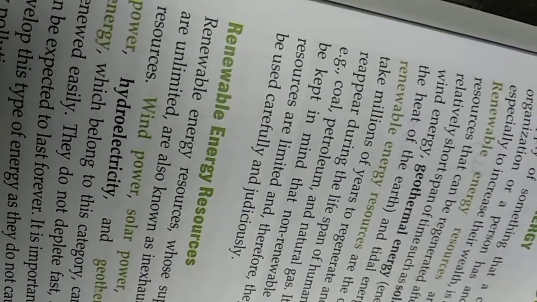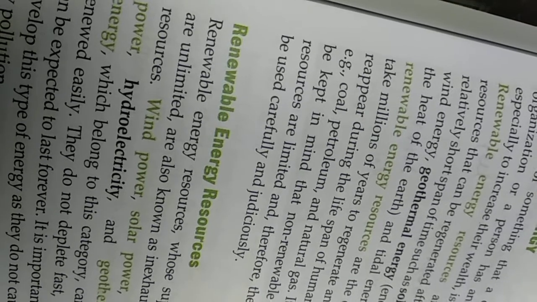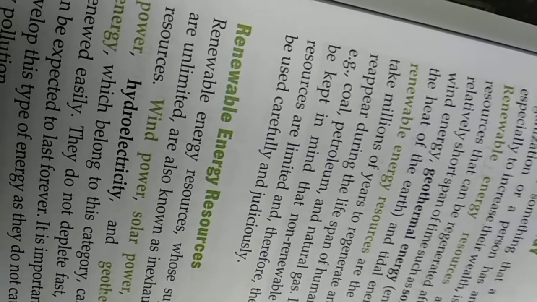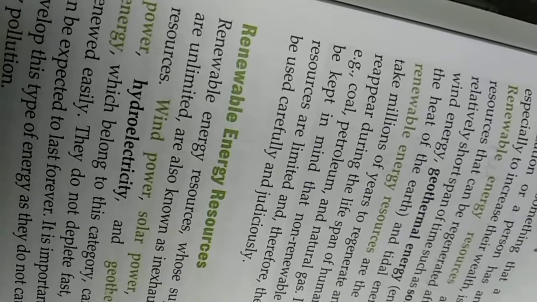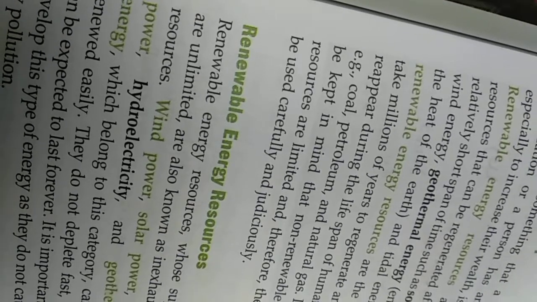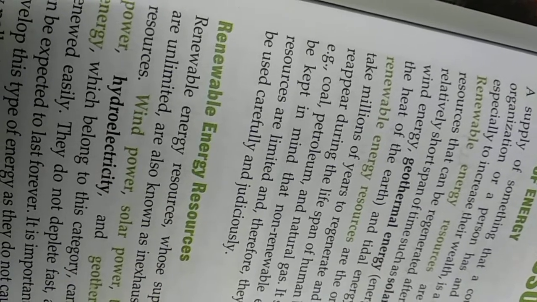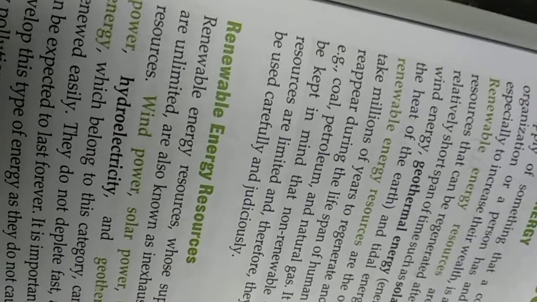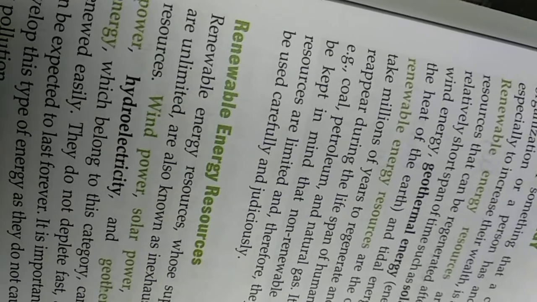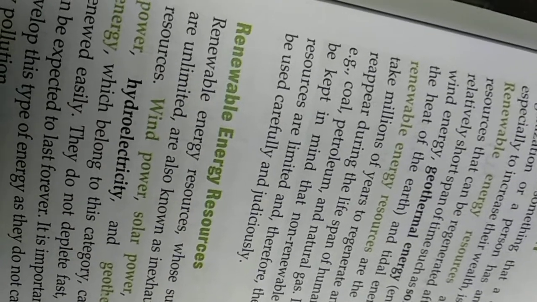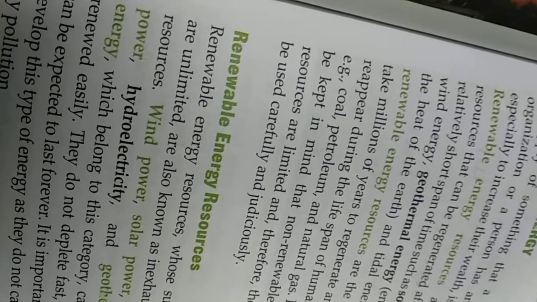The things that we are getting are produced under the sedimentary rocks and under the crust for thousands and millions of years. Then only we are getting them. So if we misuse them, we will not get them easily. So they are non-renewable resources.